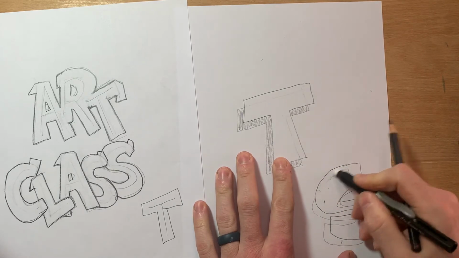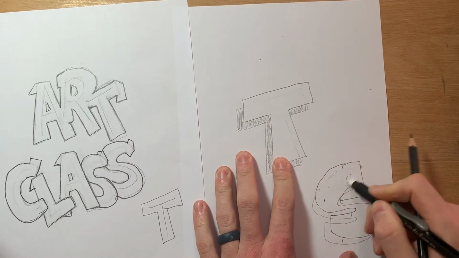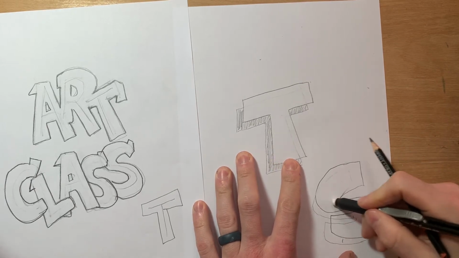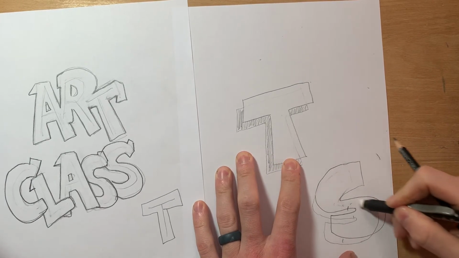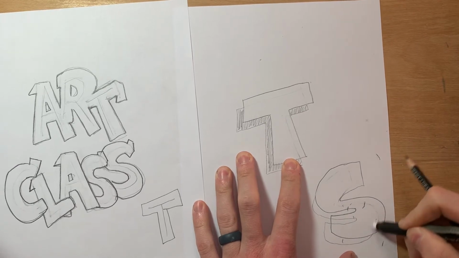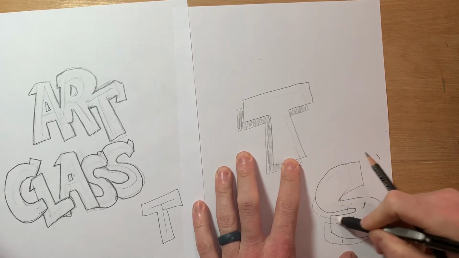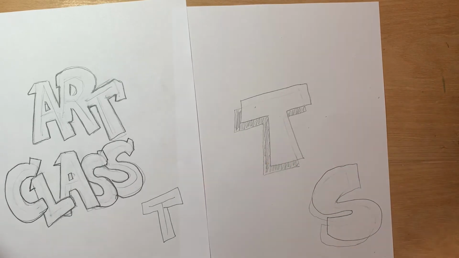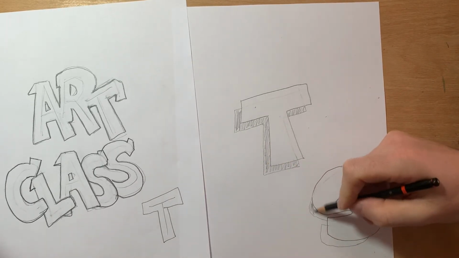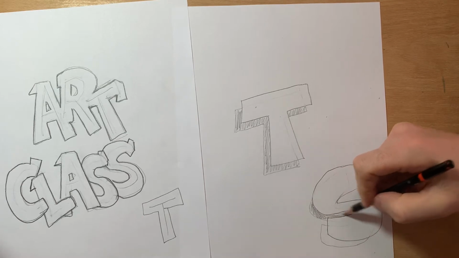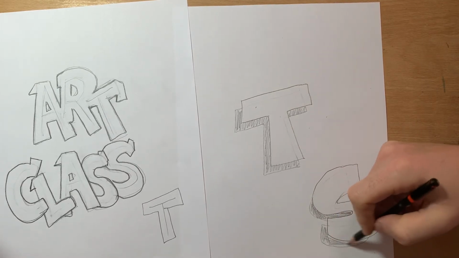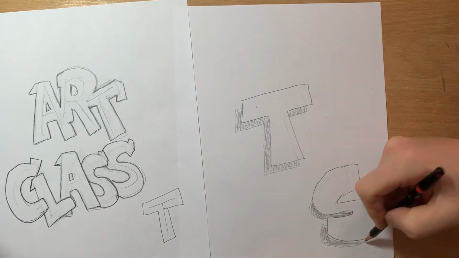I'm going to erase everything that's in that top S. So I get something like this. And then I'm just left with this little drop shadow here that kind of tucks in here, comes down like this. So that's the theory behind a drop shadow.